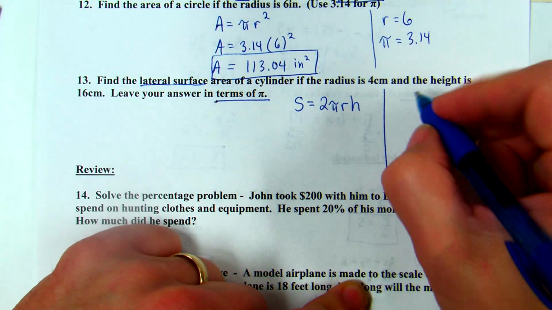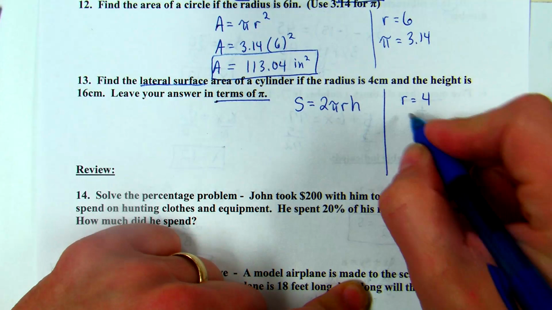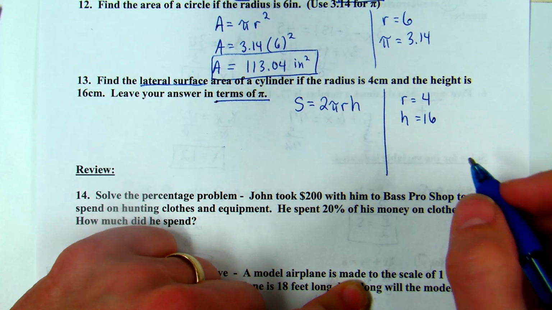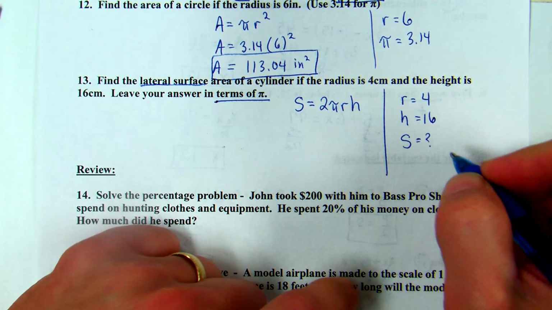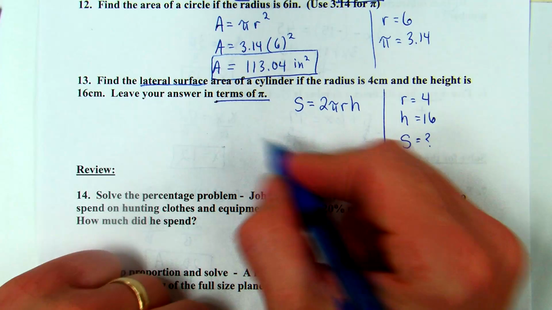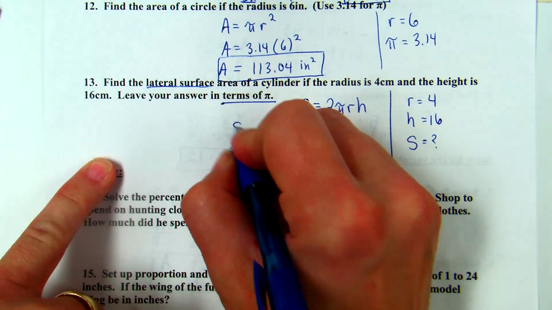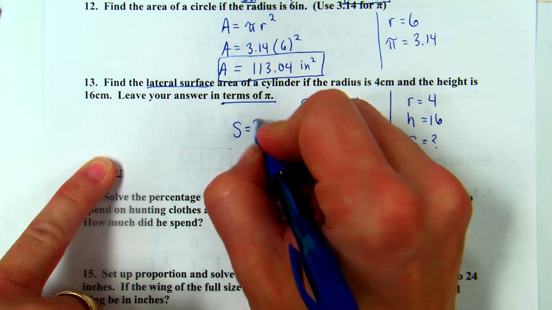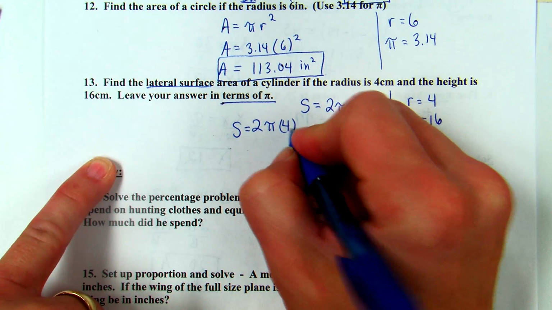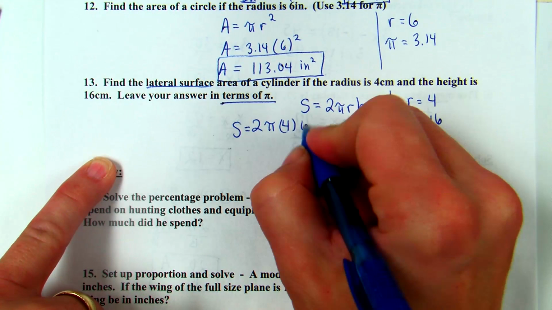Draw our key to the right here. We know the radius is equal to 4, the height is equal to 16, and we don't know what the surface area actually is. Pi is going to remain the pi symbol. We plug in our values here. S is going to be equal to 2 pi, r is 4, and h is 16.